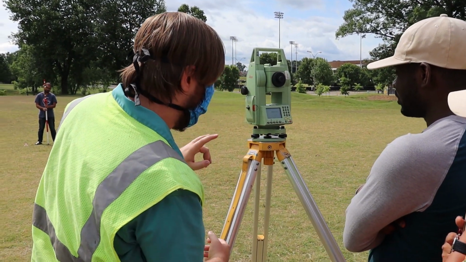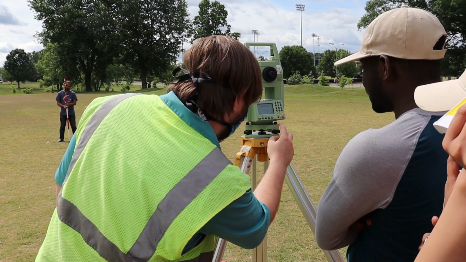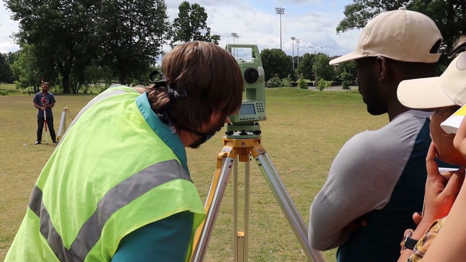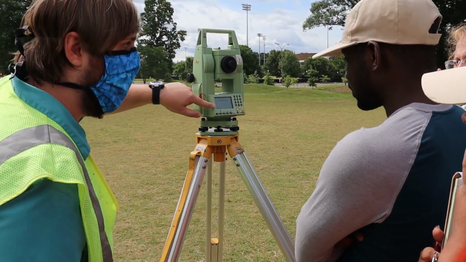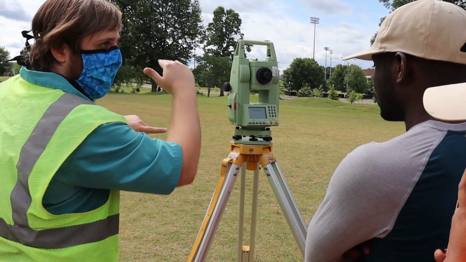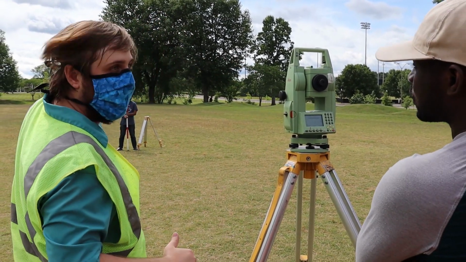So the other thing, what it's actually measuring, let's go back that way. Okay, there we go. So now there's that vertical angle that we've seen before, right? That's that angle from here. It's measuring a slope distance, a distance at some angle, but it's the true distance from here to that prism, right?